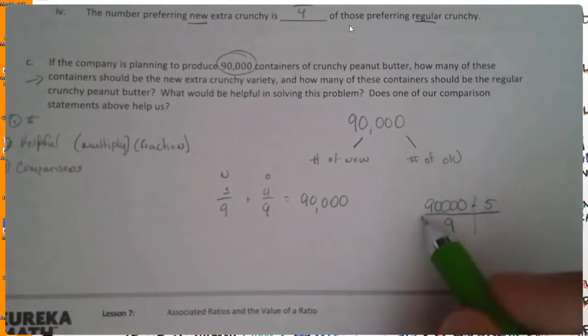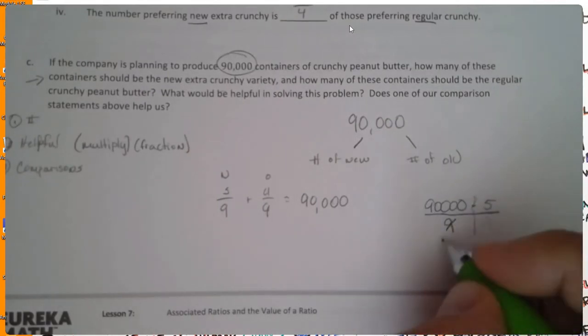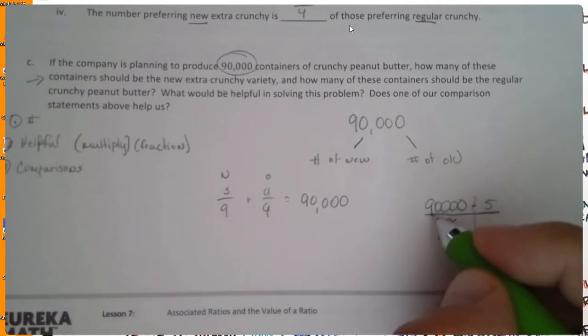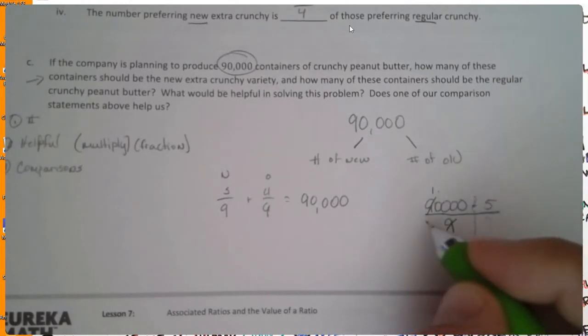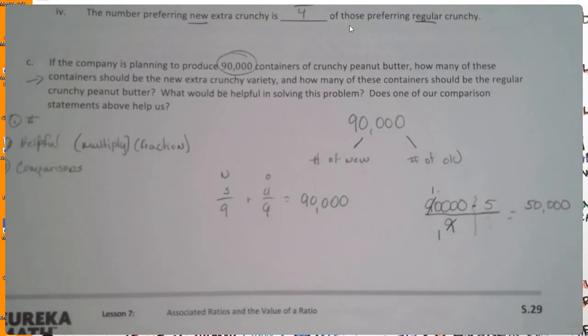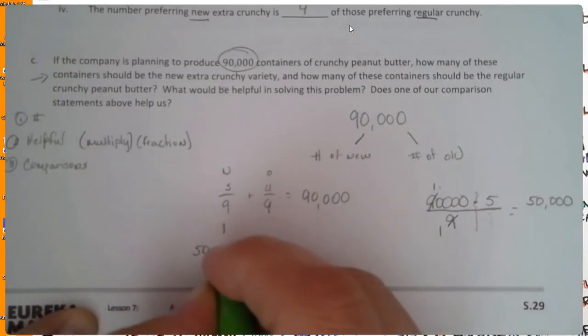I can divide both 90,000 and 9 by 9. 9 divided by 9 is 1. 90,000 divided by 9 is 10,000. So instead of 90,000, I have 10,000. So 10,000 times 5 is going to be 50,000. So 5/9 of the new containers is 50,000, okay, of the new.